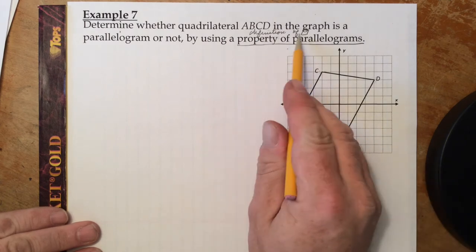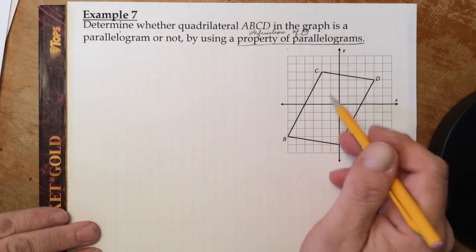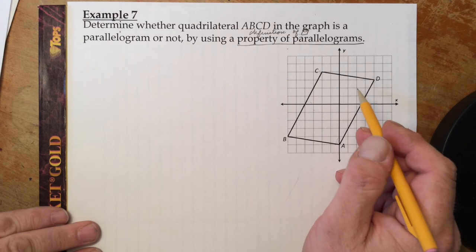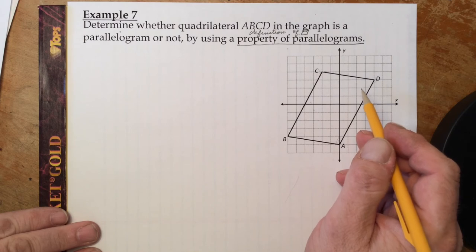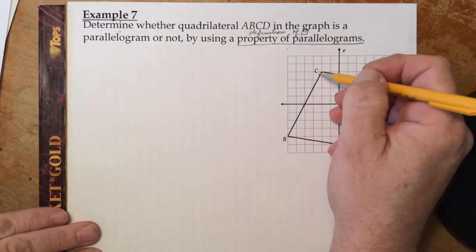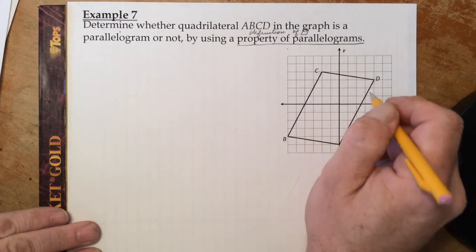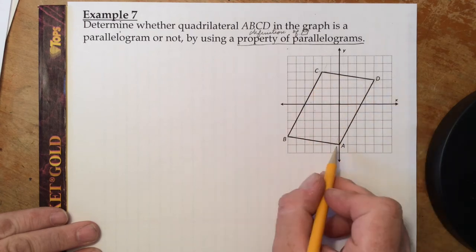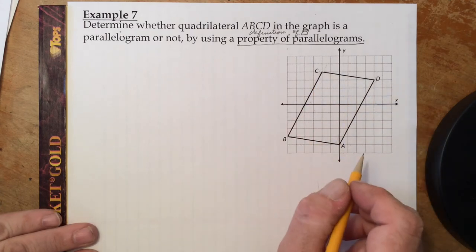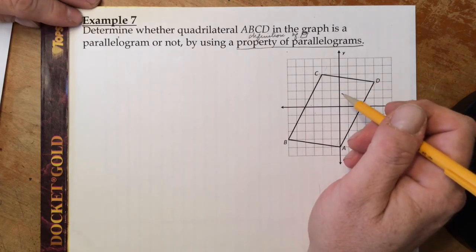But what if we use the definition of parallelogram, that both pairs of opposite sides are parallel? Well, recall back when we talked about parallel lines in the coordinate system, their slopes must be equal. For instance, line BC and line AD, if you were to extend these, are parallel if their slopes are equal, and the same with CD and BA. So if we can show or verify that, then we can call ABCD a parallelogram.